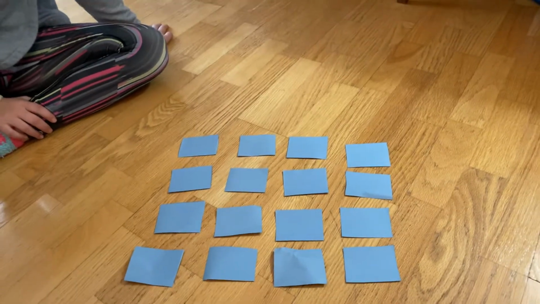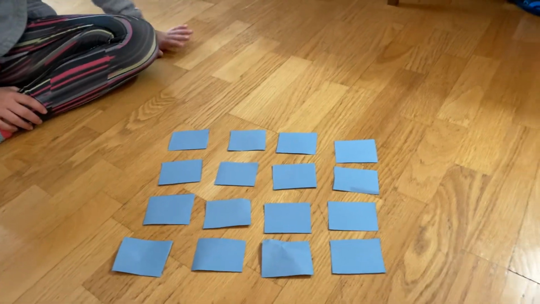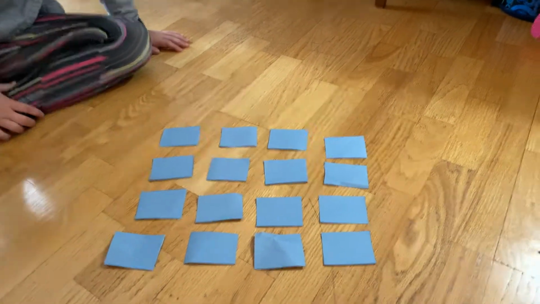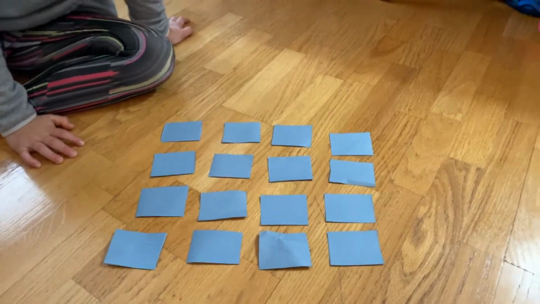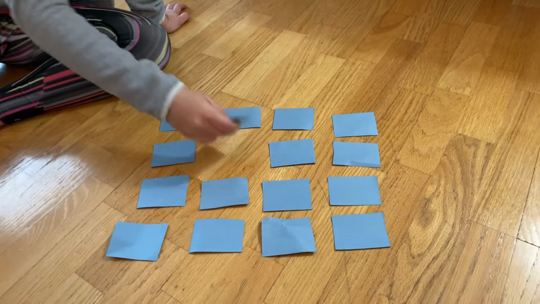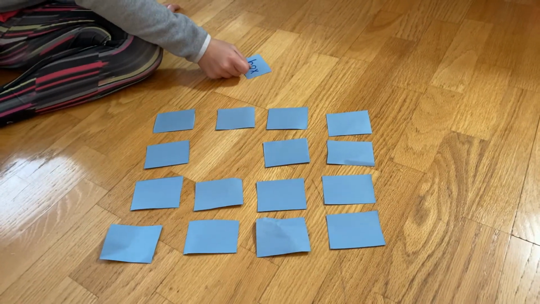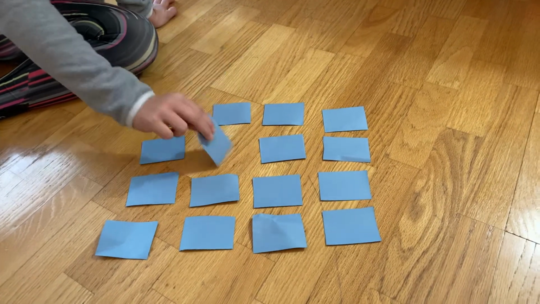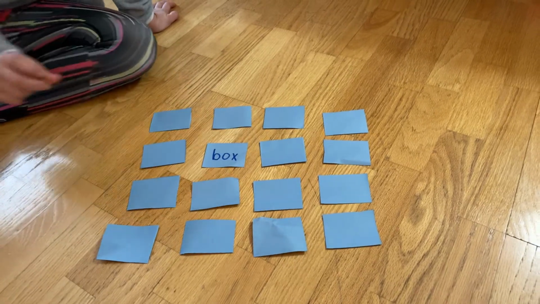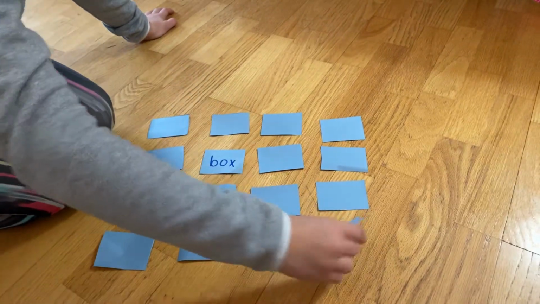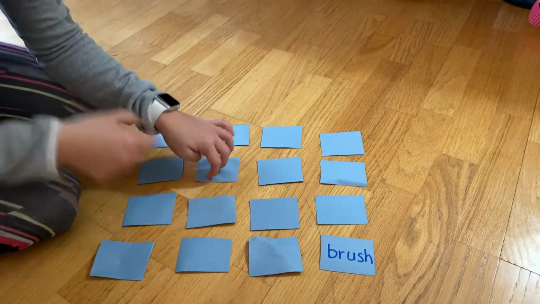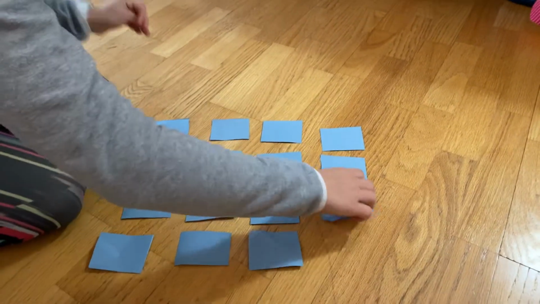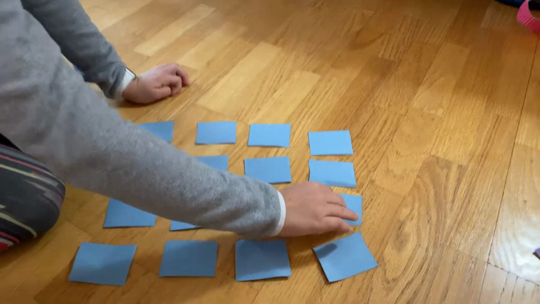Now, to play this game, you can play by yourself or you can play with a partner. And what you're going to do is take turns flipping over 2 cards and see if you can make a compound word. Go ahead, Molly, you can go first. Box. Put your card back where it was. So that way we remember box. So what was the other word that would go with box? Brush. Box, brush. Not a compound word. But we both have to remember where those words were.